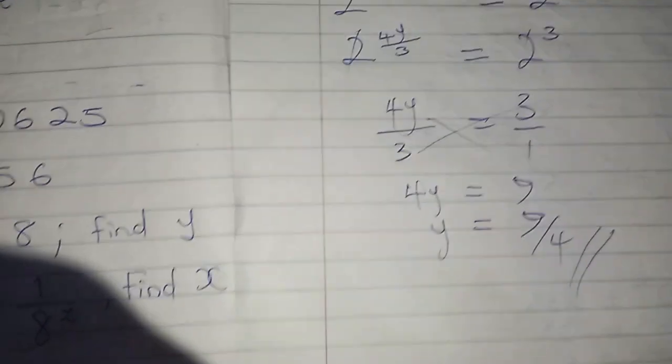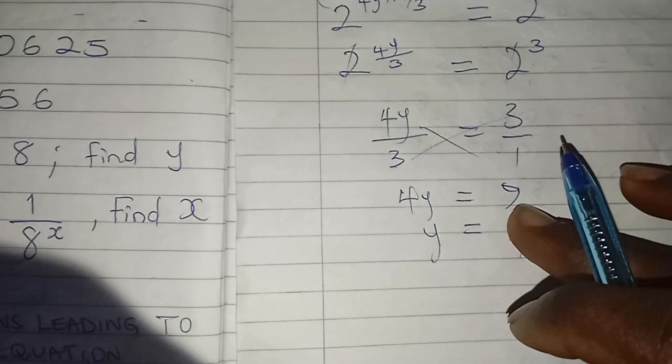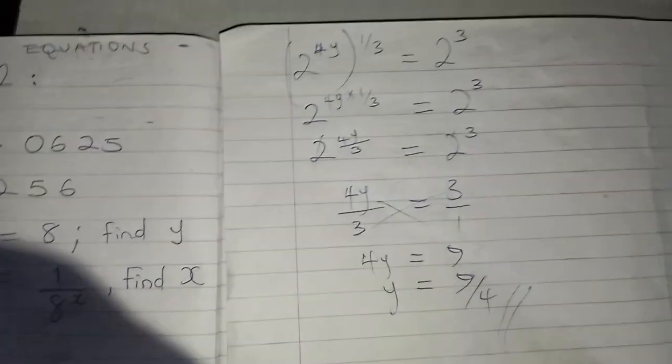And there is nothing common here. So if 2 go here, 2 go here, 4.5. We don't want fraction, so y is equals to 9/4, and that's my answer.